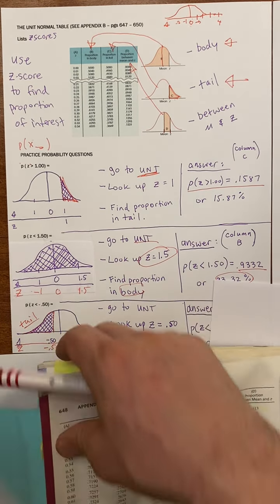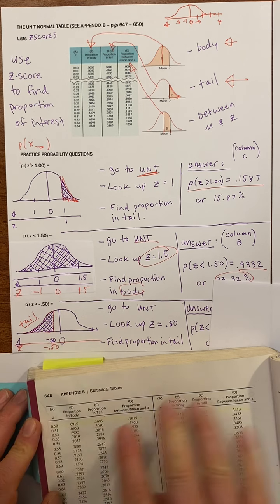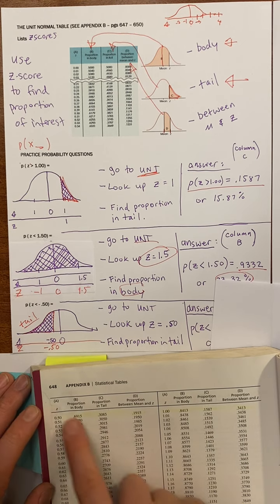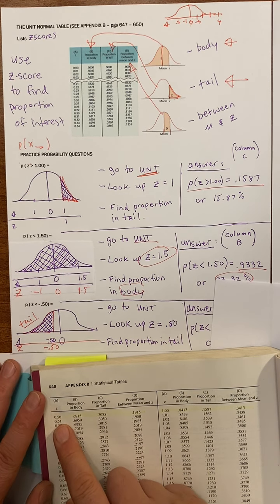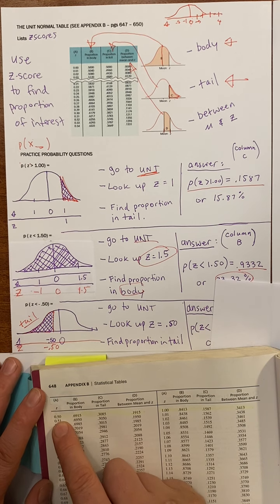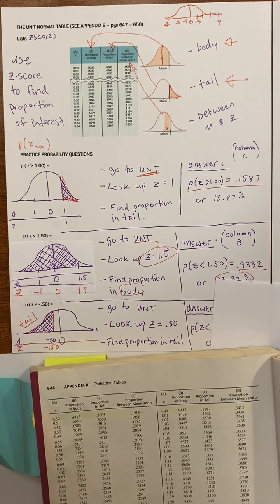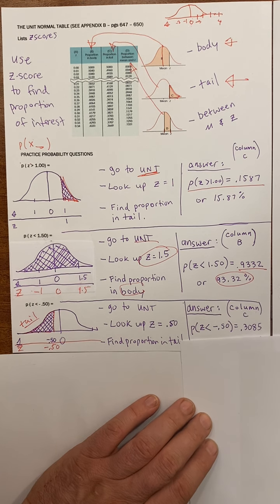Right, remember that we have a negative 0.50 that we're interested in, but the unit normal table doesn't have negative values, so we're just going to use this positive 0.50 as our source of information. And it's going to work just fine. Just remember that the part that we're going to is the tail. And when we go to the tail, we see a value of 0.3085.